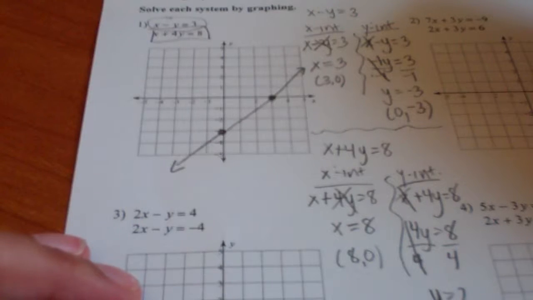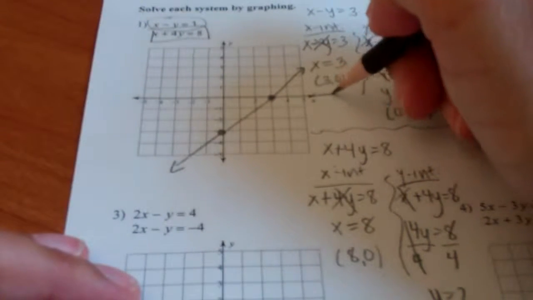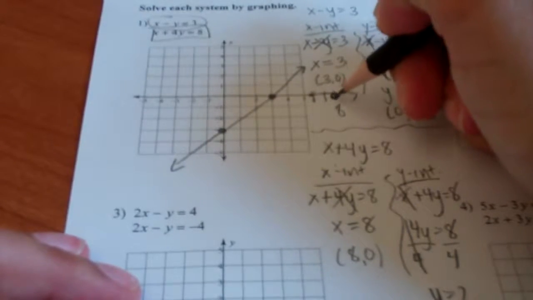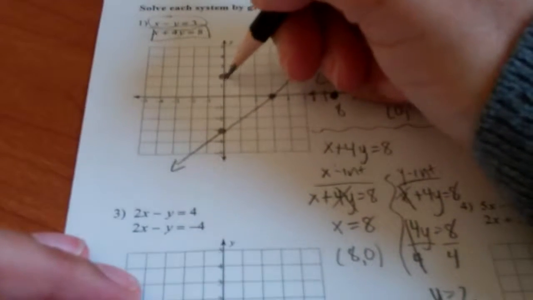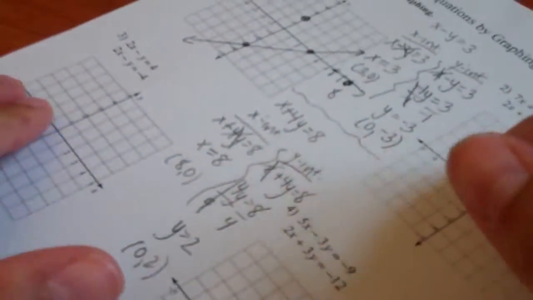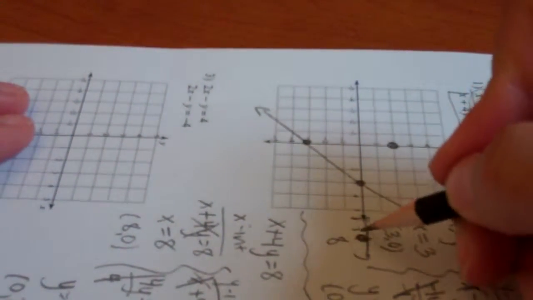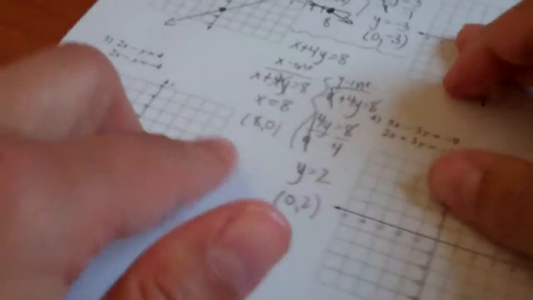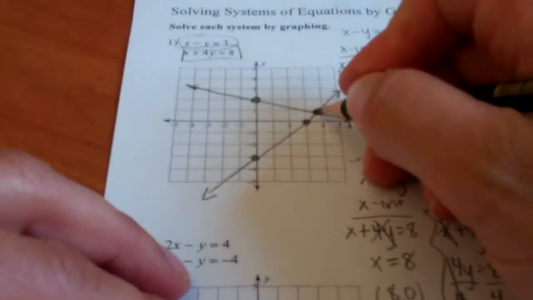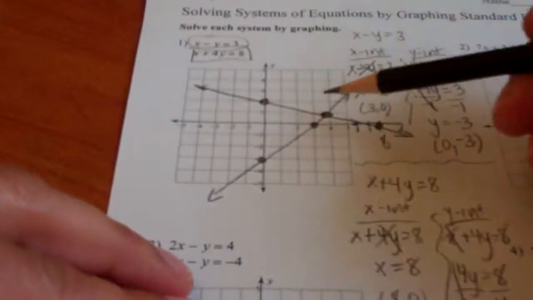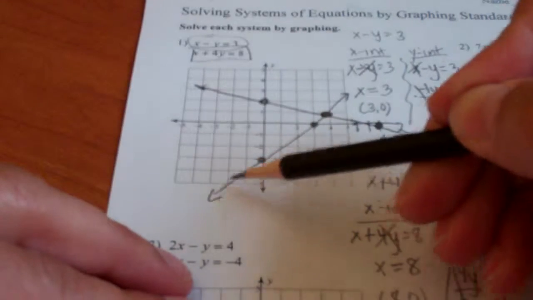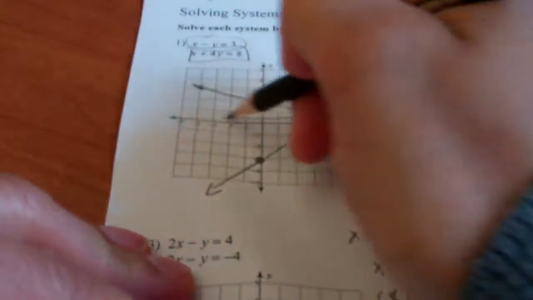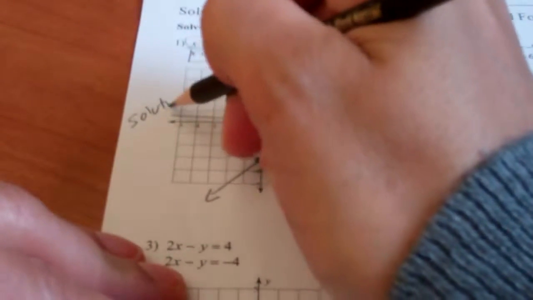So we have 8, 0. Oh, we're going to have to extend this. 6, 7, 8. (8, 0) and (0, 2). And then let's connect these points with a nice big long line. And notice I made this point right here. This is the point of intersection. This point right here is where the first line and the second line meet. So this point right here is our solution.